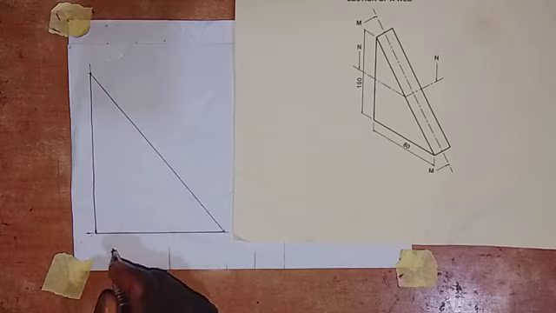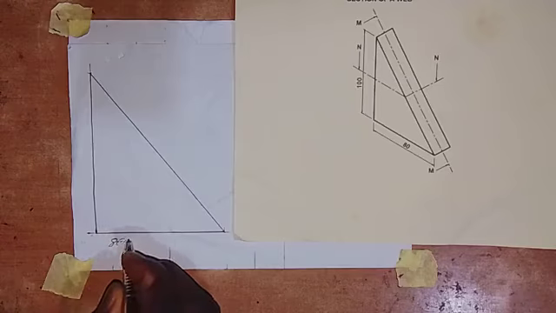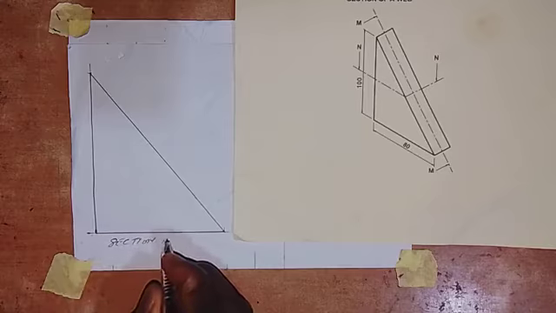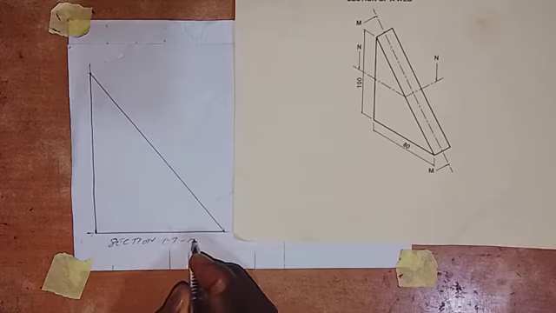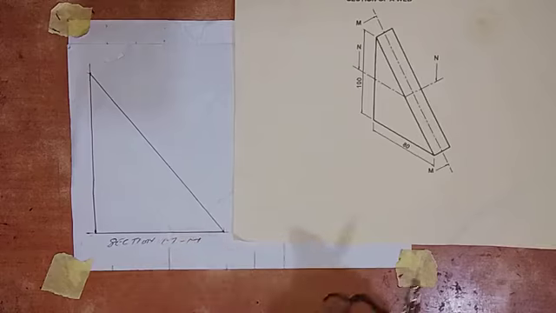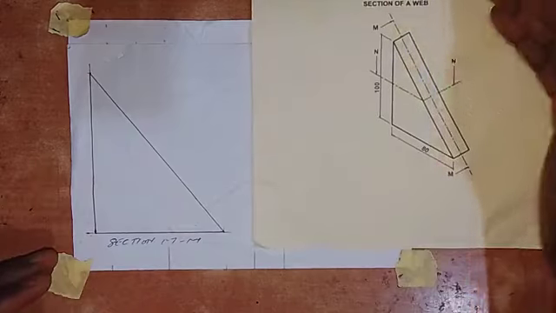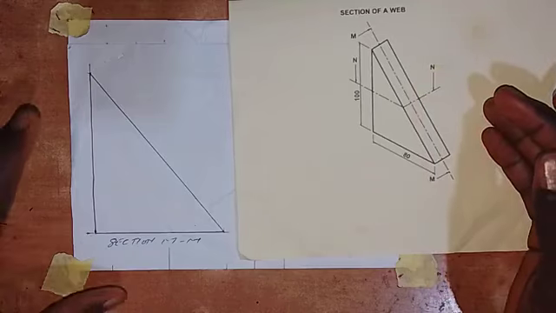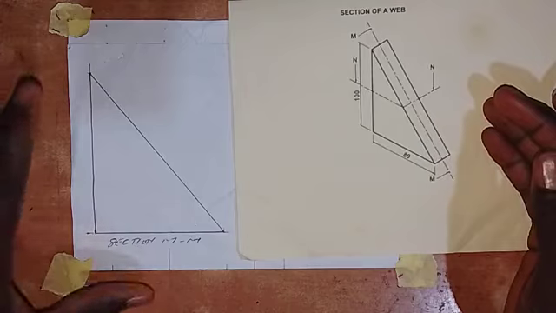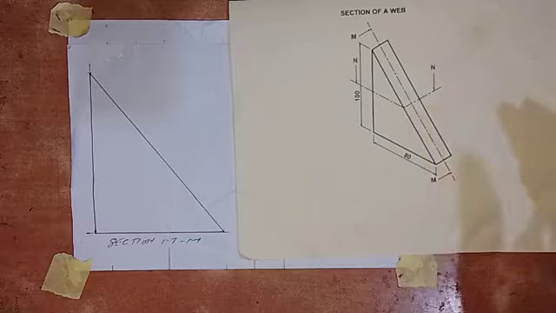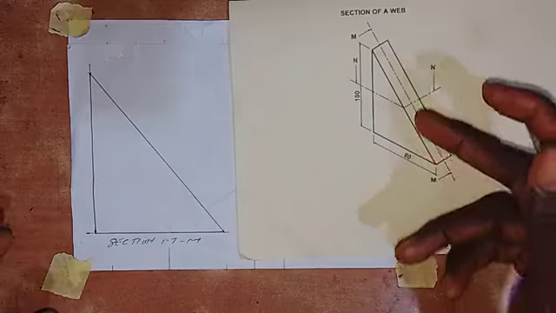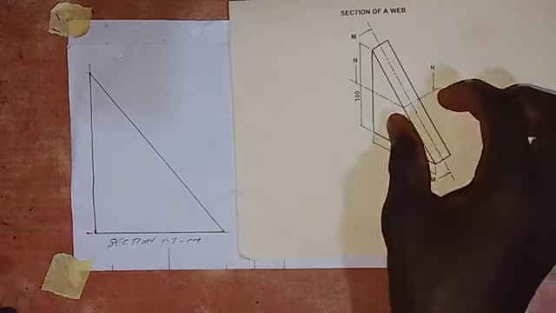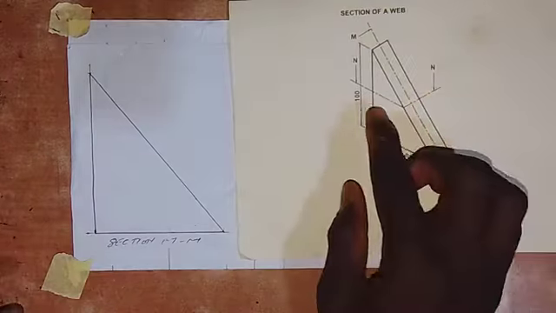So the cutting plane is cutting, and we call it a section, as we have it here. When the cutting plane cuts the web longitudinally, we leave it unhashed. This is how you are to leave it when it comes to the sectioning of a web, as we have the cutting plane like this. That is one. Now let's go to that of section NN.